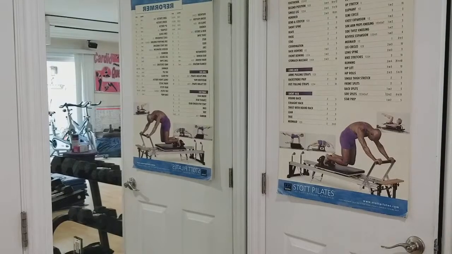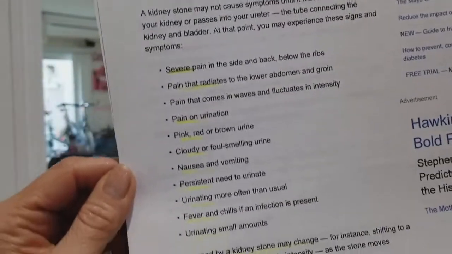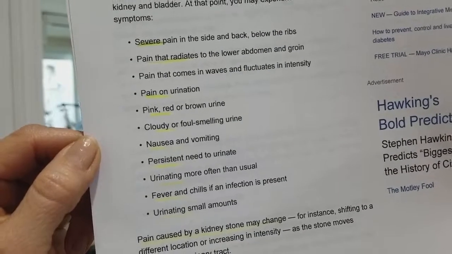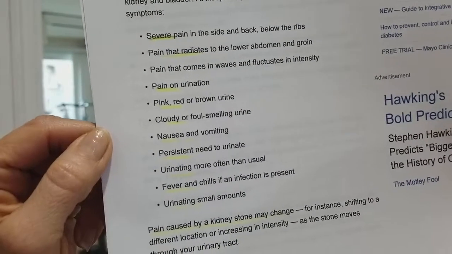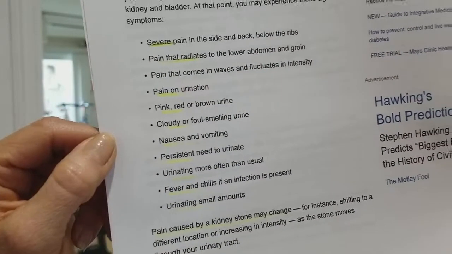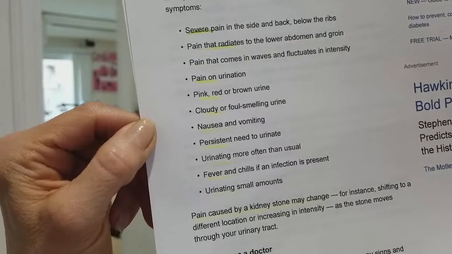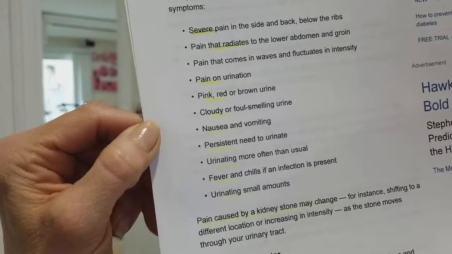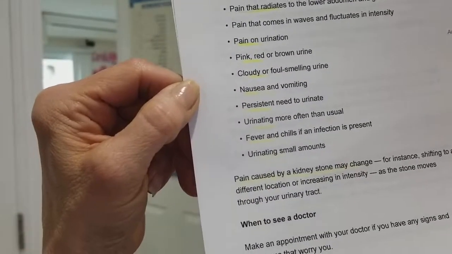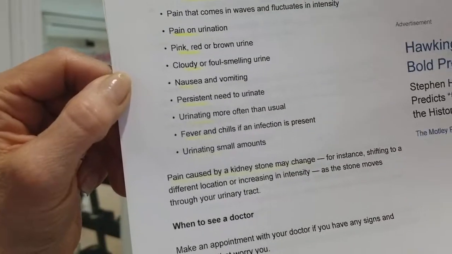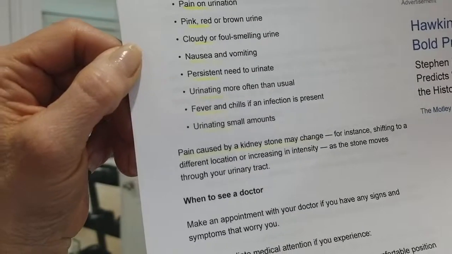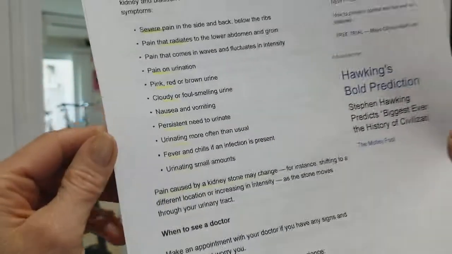All right, so the symptoms. What are your symptoms? Severe pain in the side and back, especially in the rib area. It radiates to the lower abdomen. It comes in waves. The pain is on urination as well. You can have pink, red, or brown urine, cloudy urine, smelly urine, just like in UTIs. You can have nausea and vomiting. You can have the urge to go pee a lot. Okay, fever, chills, and of course, a lot of pain.